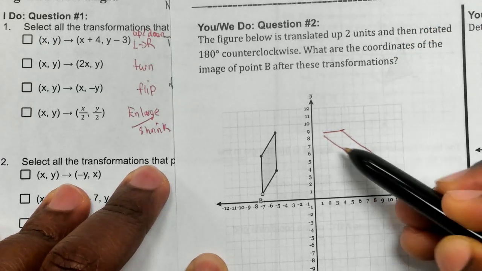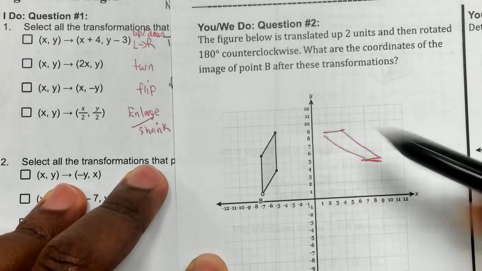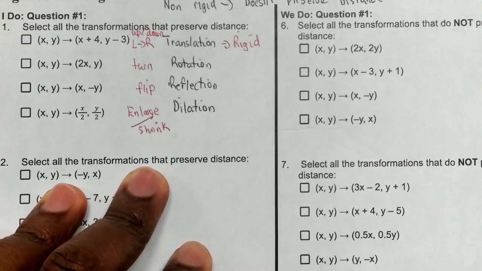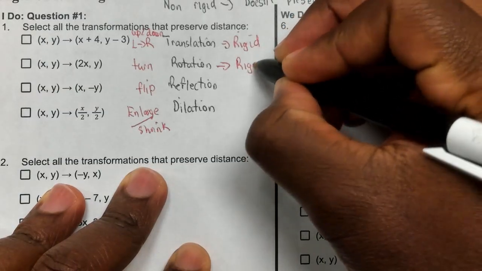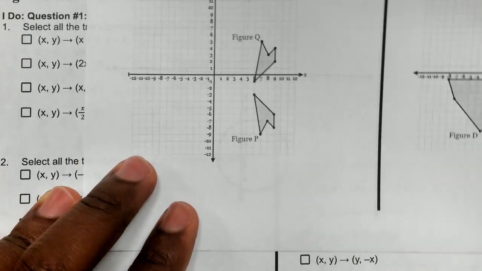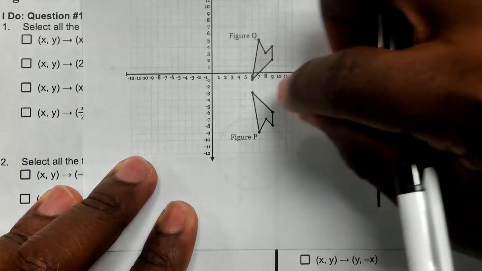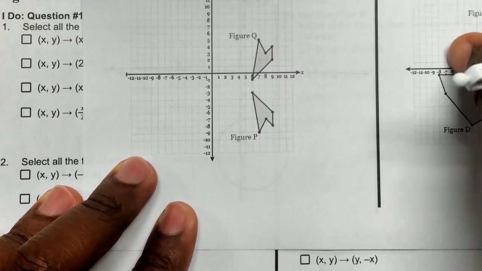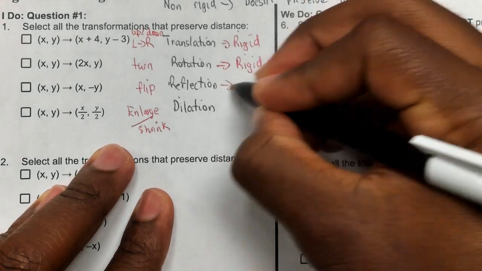Okay? But essentially, each of the points will still have the same amount of distance from one another. Alright? So all we did is change the orientation. So rotation also is rigid because it preserves distance. Okay? Reflection is the same thing. So for example, right here we have a reflection. If I reflect, it still keeps the same distance because the figure stays the same. Okay? So again, reflection would also be rigid.